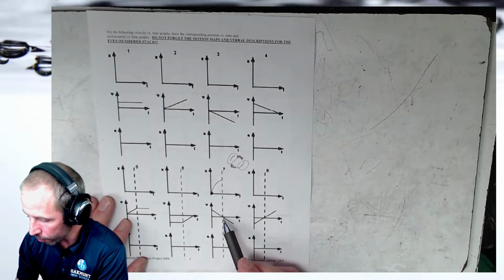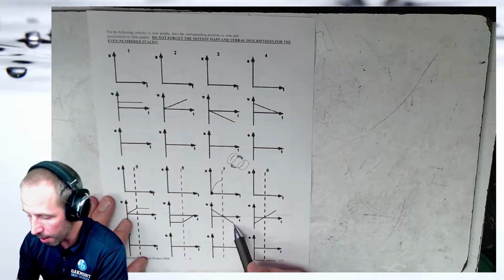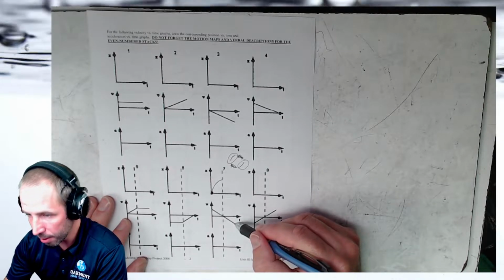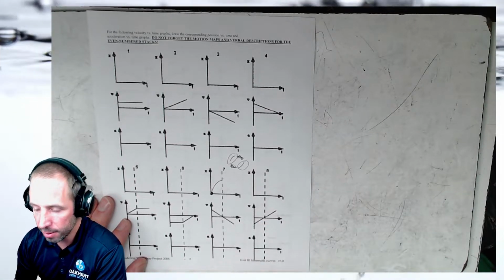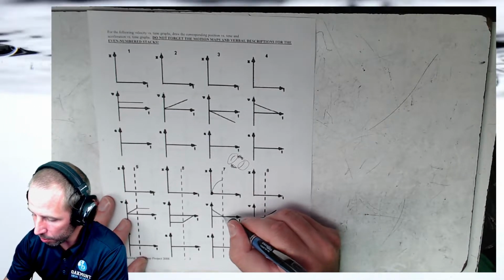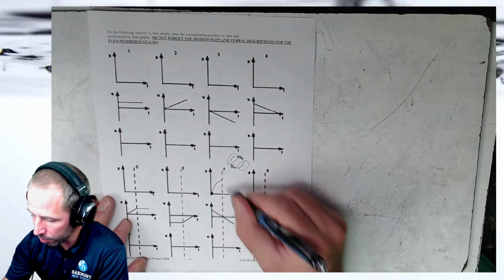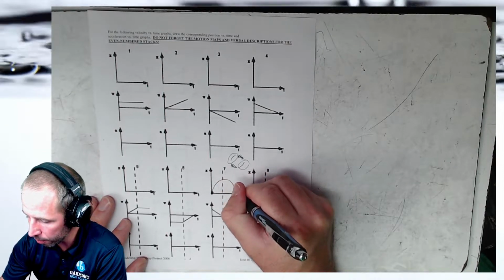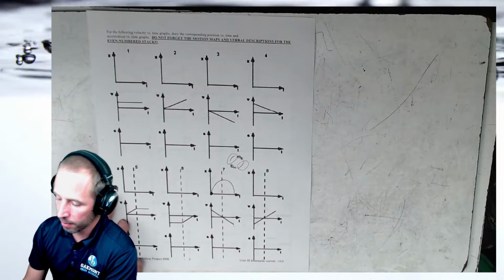And right here, we're going from slow to fast. And we're doing so in the negative direction. That tells me that my displacements are going to be coming back down. And we're going to start out slow, which means flat. We're going to end up fast, which means steep. So I'm going to go a downhill curve, getting steeper and steeper.